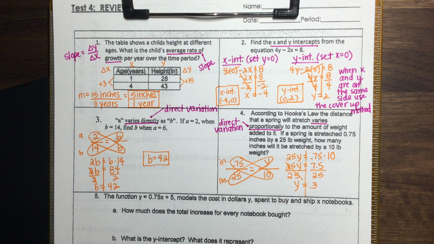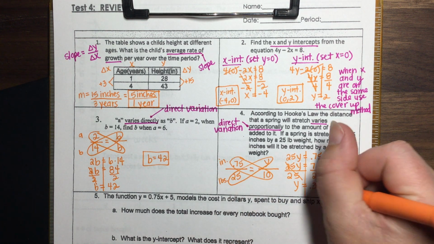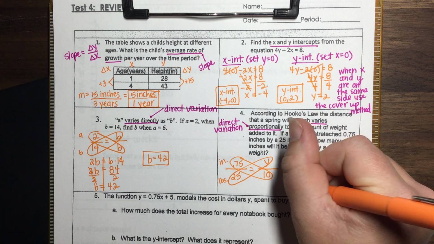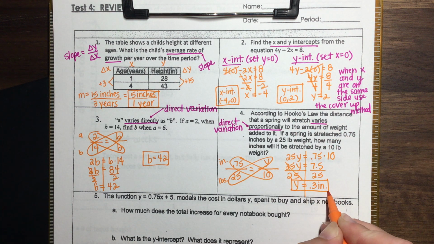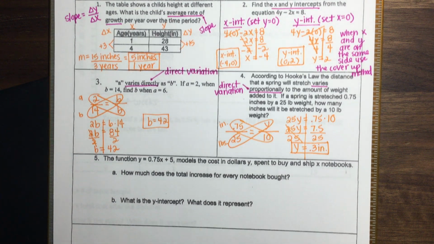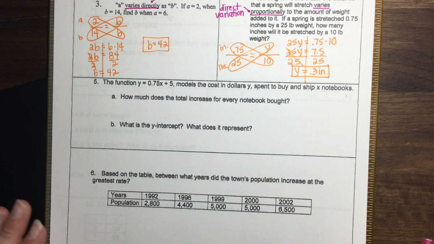I want to make sure to put my units in this one because this problem does include units, unlike our last one. So 0.3 is for y, which is inches. So our missing value is going to be 0.3 inches.